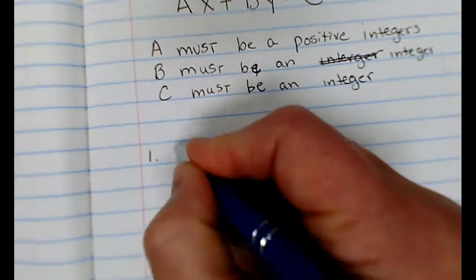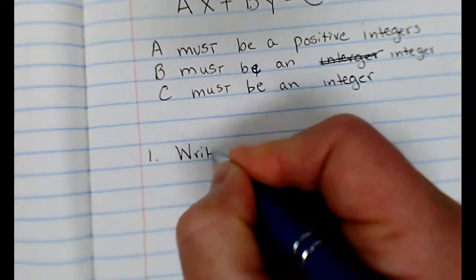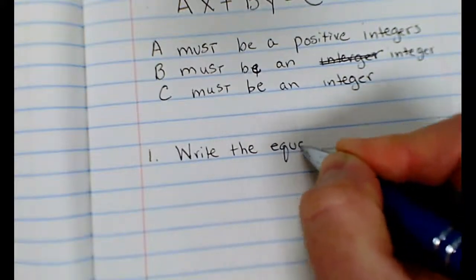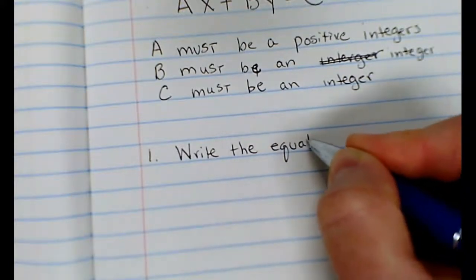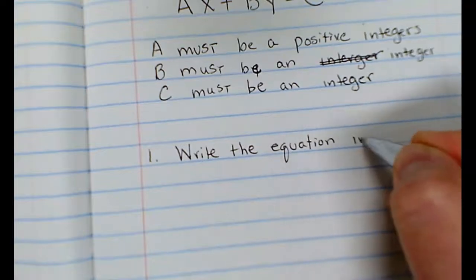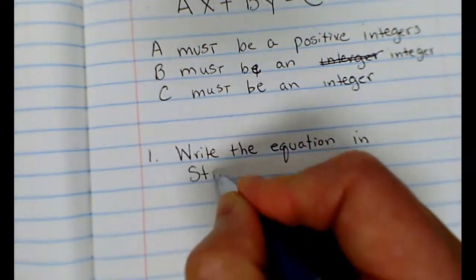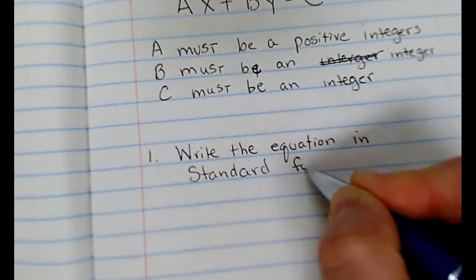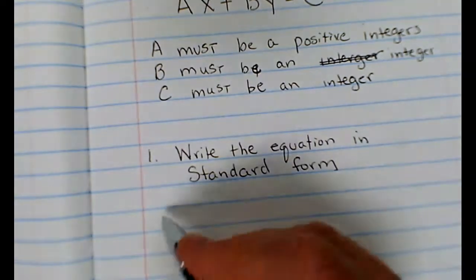So, first example, write the equation of a line in standard form for this table.